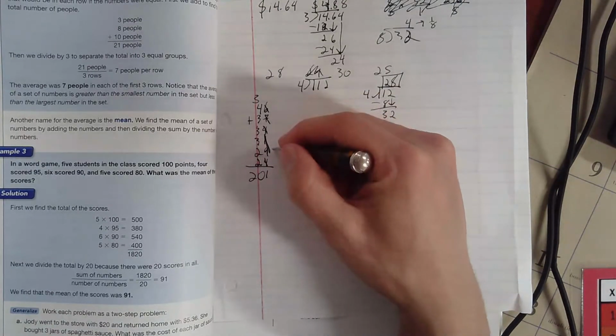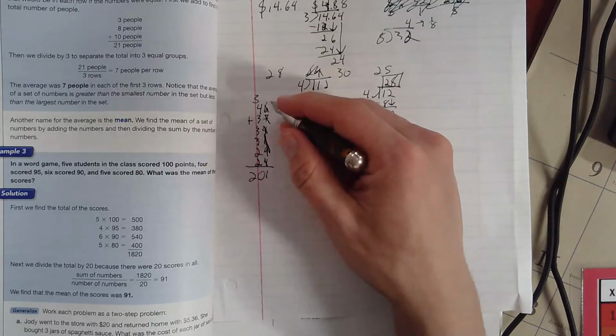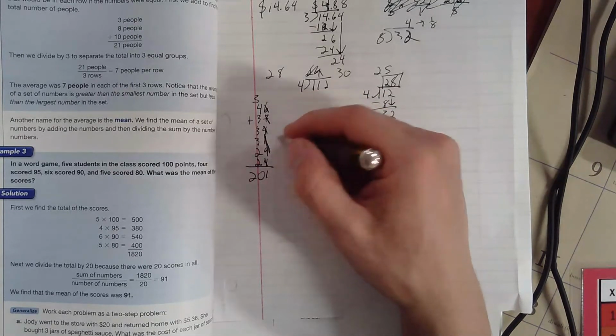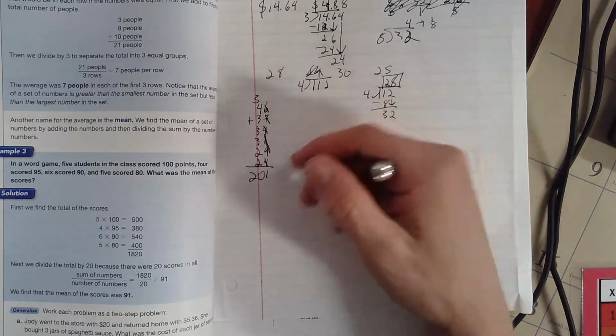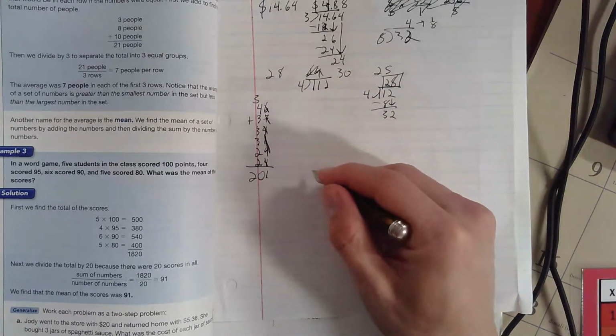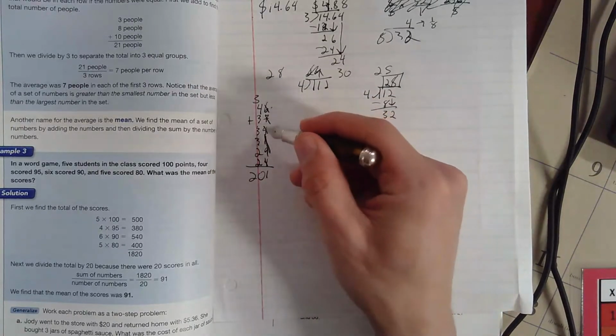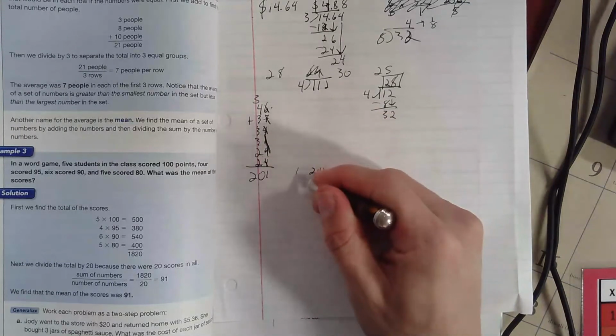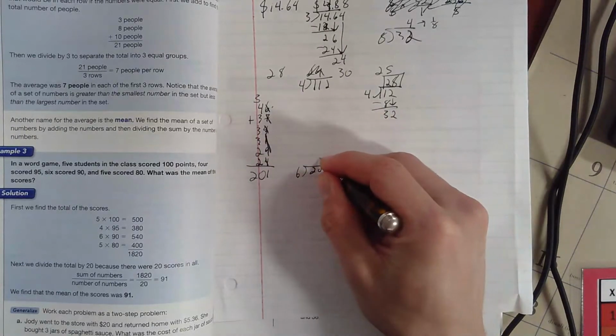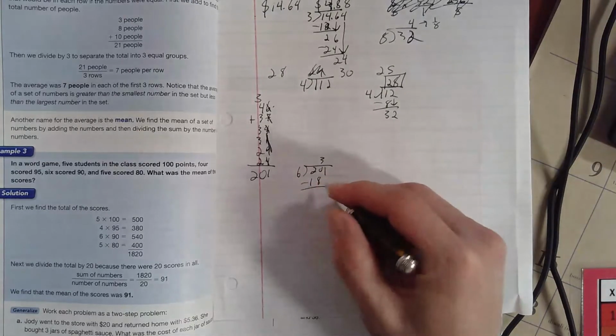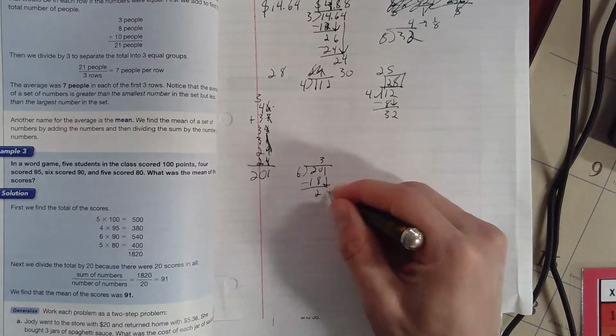I found 3 10s with 1 left over. So 201, and then we have 6 numbers. 3 is 18. 2, that 1 comes down.